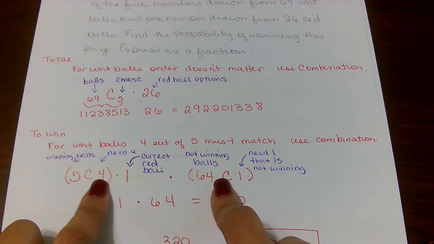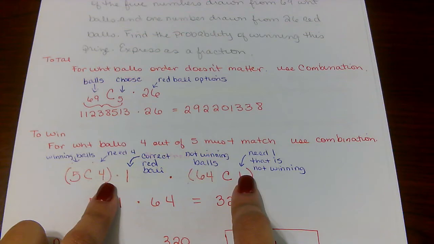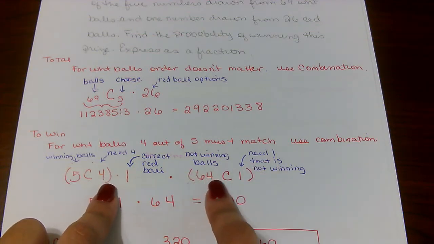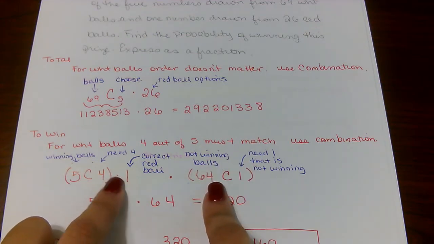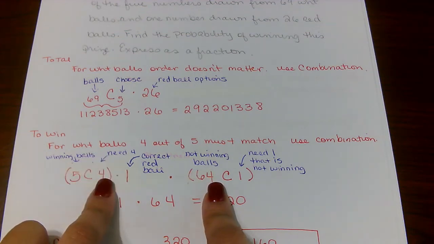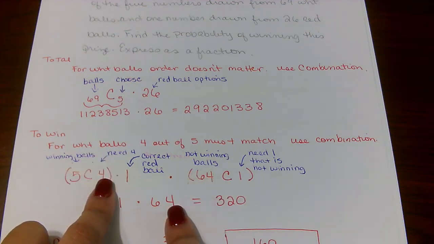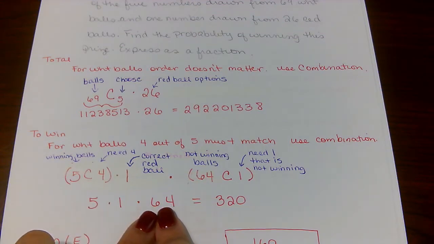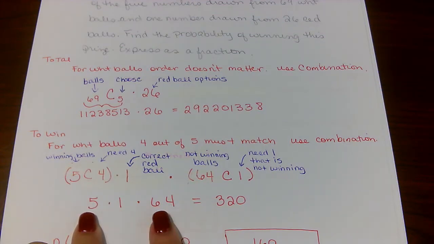And if we only pick 4 that are winning, that means we still have 1 that is not a winning number. So here we're going to have 64 choose 1, because you can choose 1 that's not winning, and then you need 4 out of the 5 balls that would cause you to win. So if you put this in the calculator, you get 64. Using the fundamental counting principles, multiply everything together, you get 320.